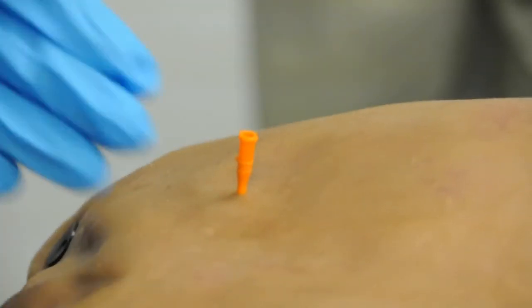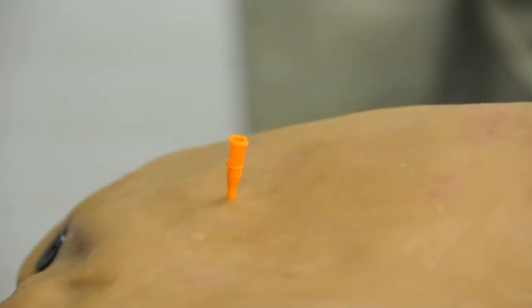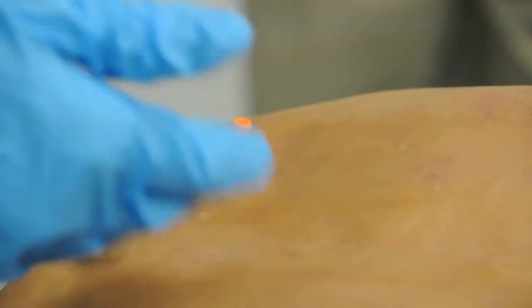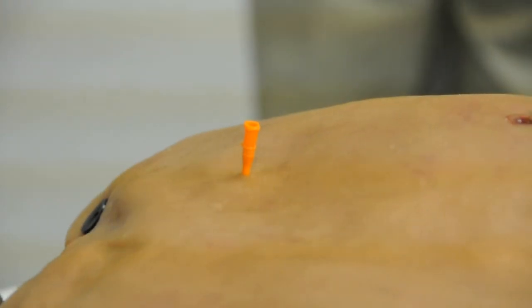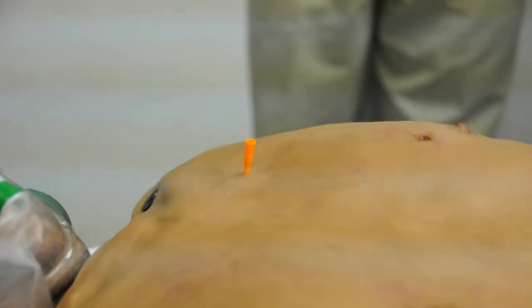Obviously, in the simulated patient, we did not demonstrate that the patient needs to be bathed and cleansed, but you're always going to do that in a rapid fashion as well.